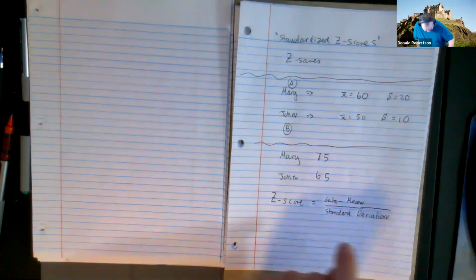This is the formula for calculating the Z-score. I'm going to give you the English version, then the math-like version. In the English version, it's data, take away the mean, divided by the standard deviation. When you do this calculation, you will have found the Z-score for Mary and then the Z-score for John.